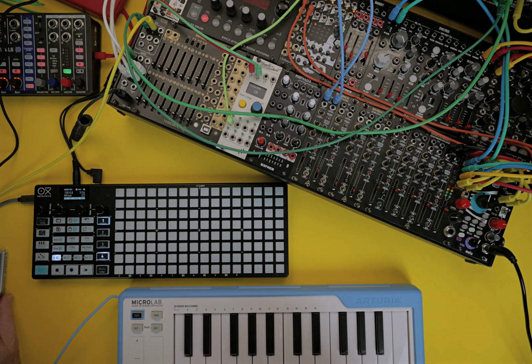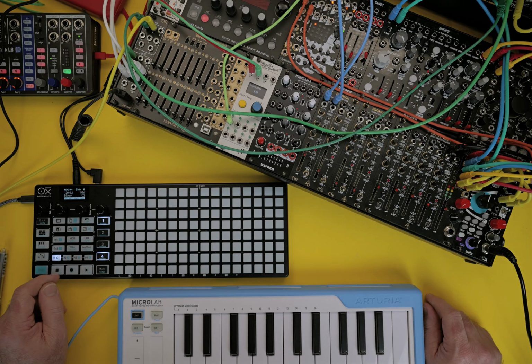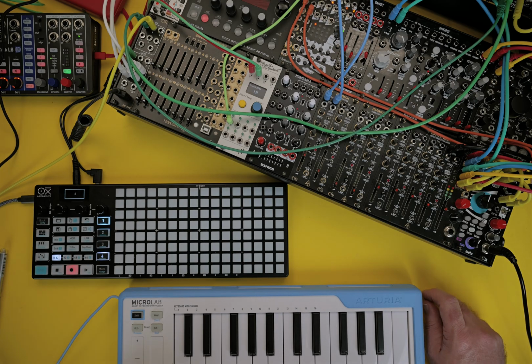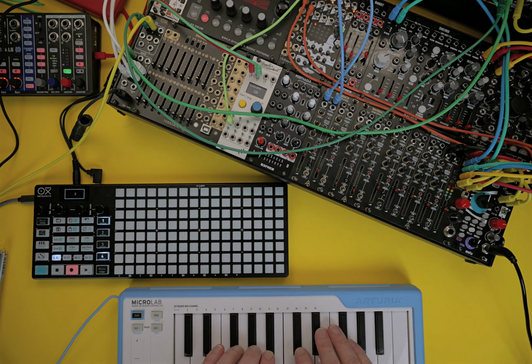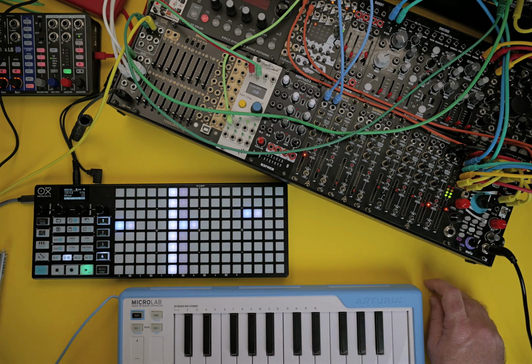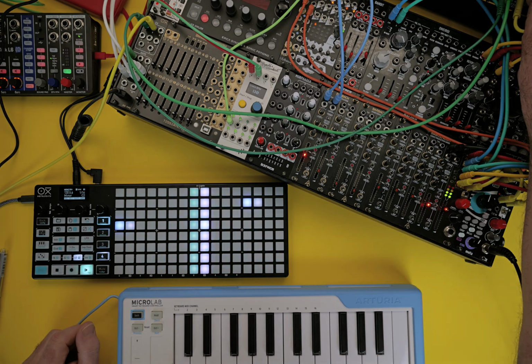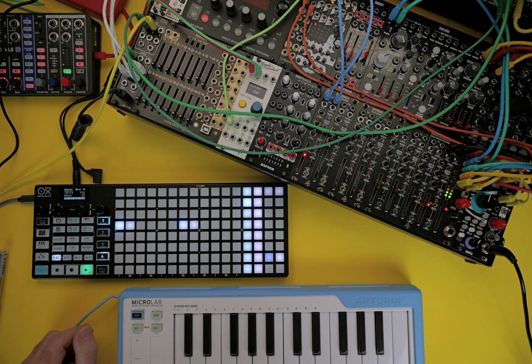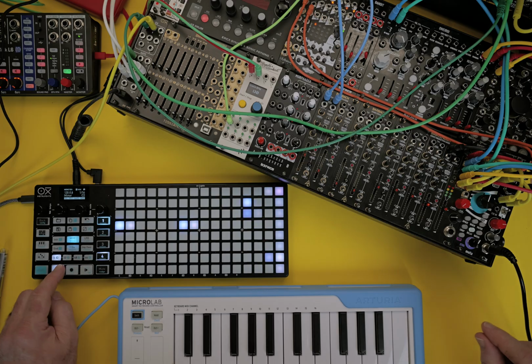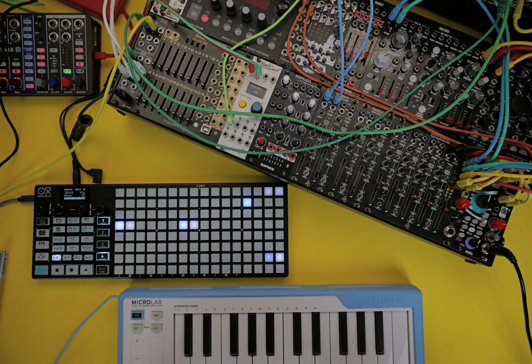So straight away, we're able to play notes, which means we can also record notes into the sequencer. So let's go ahead and do that. And the count-in starts, and we go. All right, you're not going to win any awards for listening to that, but you get the general idea. Now, we've programmed in a sequence of notes.